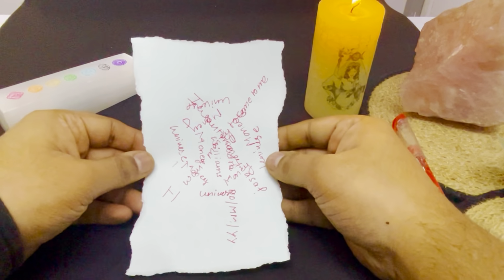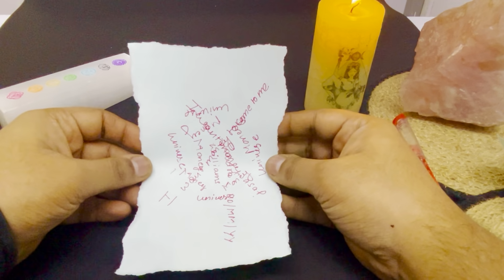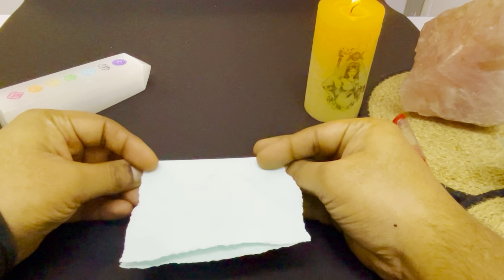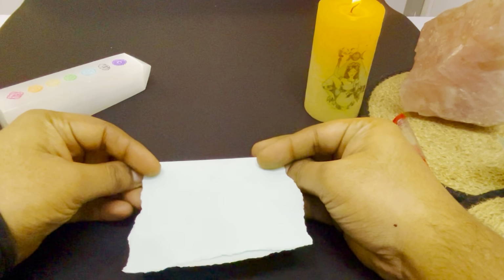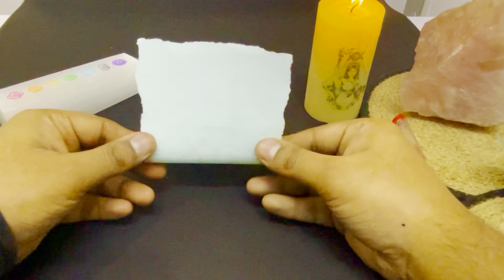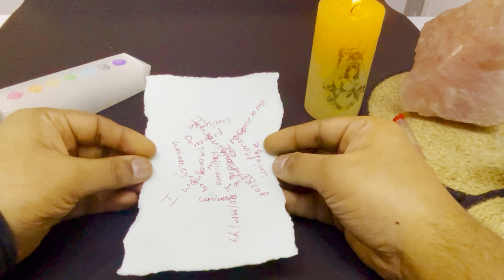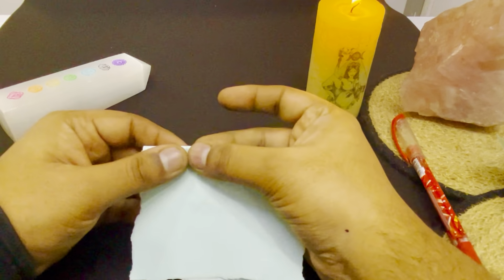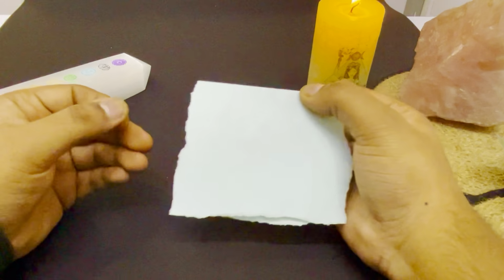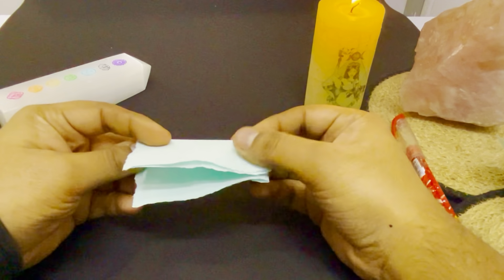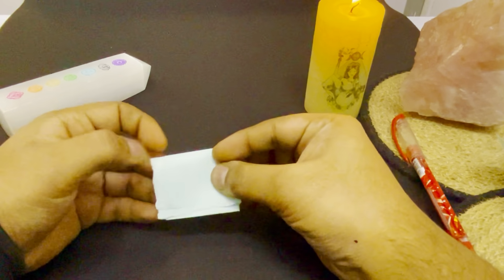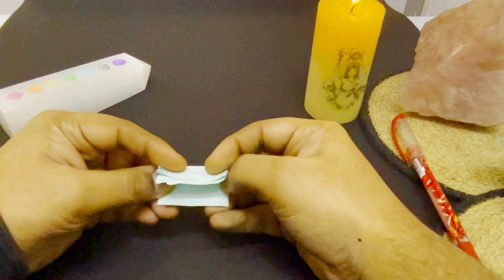Now what you need to do is fold the paper nicely. If things are coming towards you, like money or love, then you need to turn it like this. If someone is very toxic in your life, you need to turn the paper around the other way. Here I want money to come to me, so I'm folding it towards me, then towards me, then towards me, then towards me.